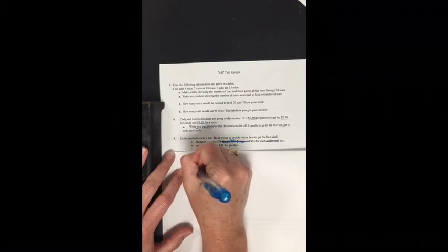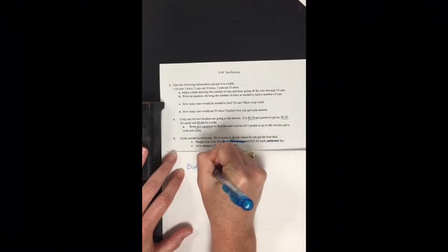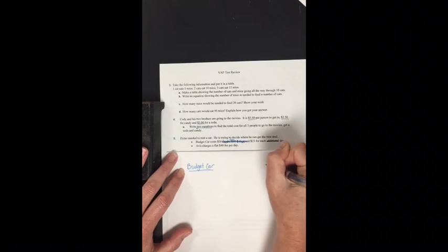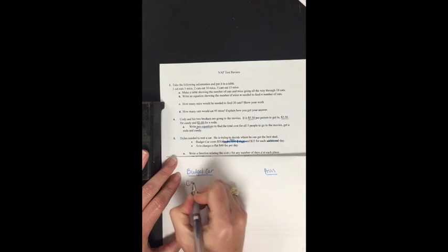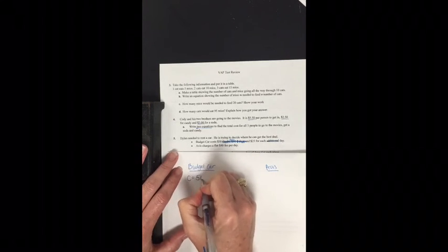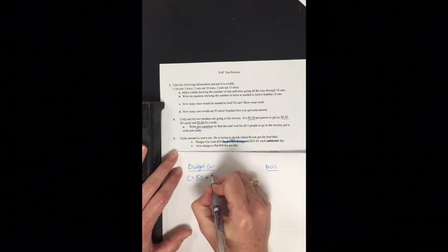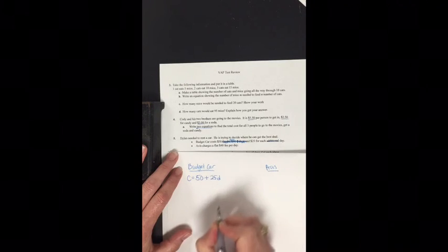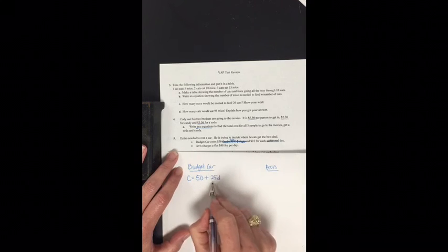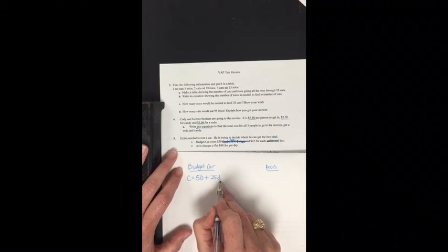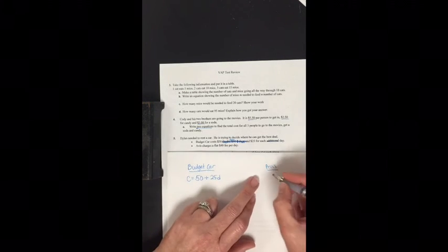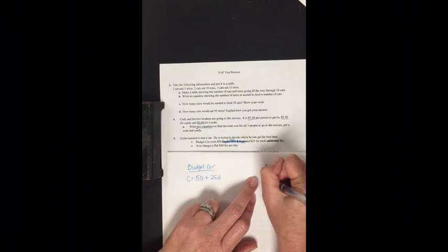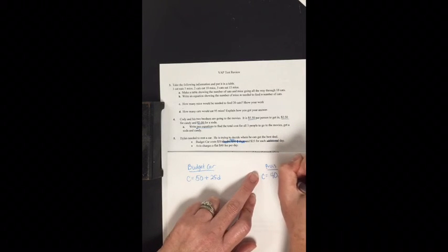So if we're coming up with equations for each of these, for budget, our cost is going to be the $50 fee plus $25 per day. $25 times the number of days is a cost plus the $50 to join. For Avis, the cost is just going to be $40 per day. Okay, so there's our functions.